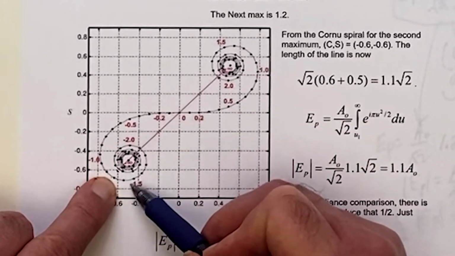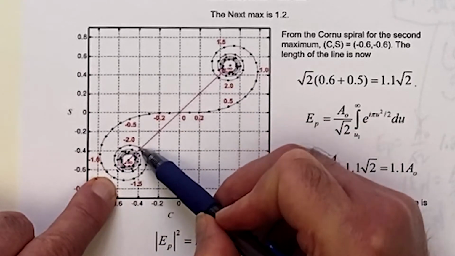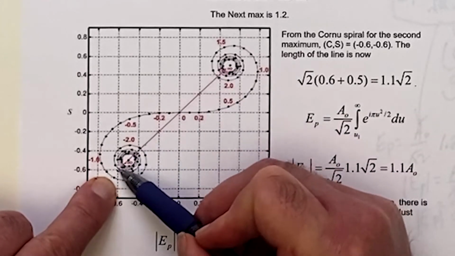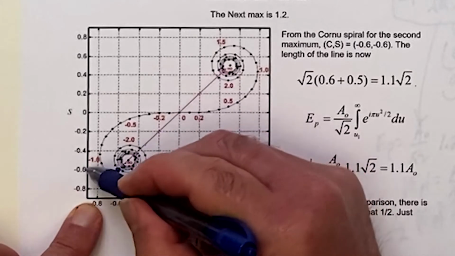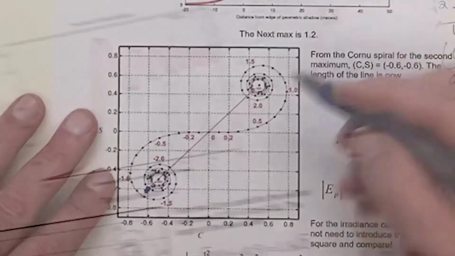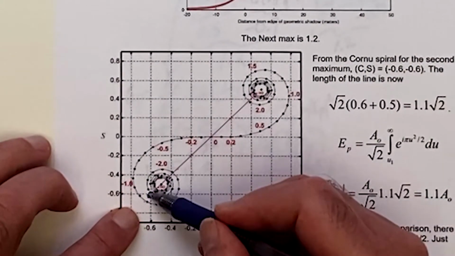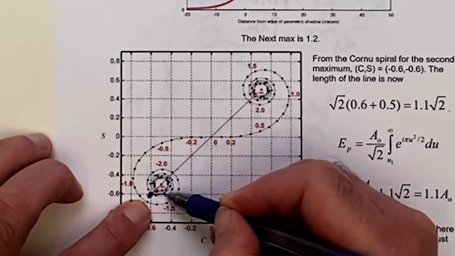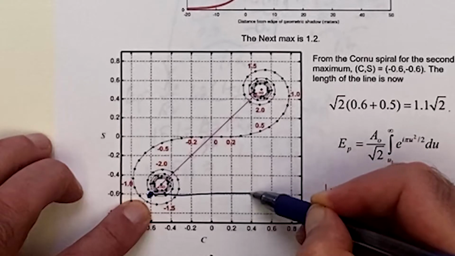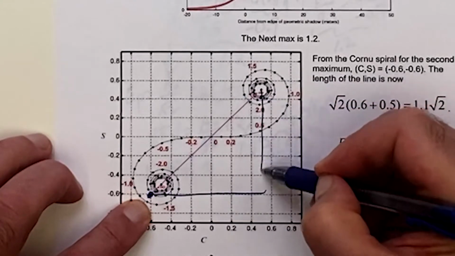And then we increased u to get the first min. And now we're going to increase u to get the first max. And that is very close to negative 0.6, negative 0.6. So since we have here the negative 0.6, negative 0.6, we do the same thing we did earlier. We just go ahead and draw a line out here and then up to there, like this.